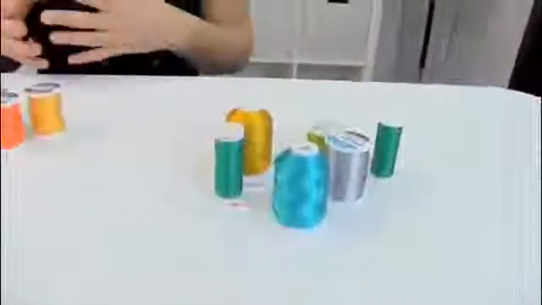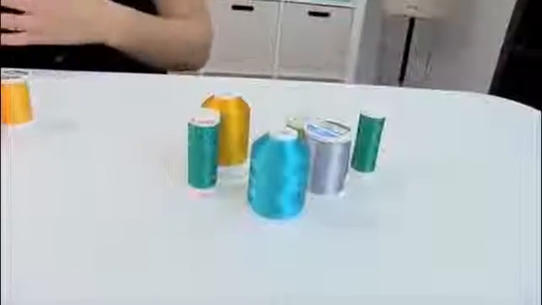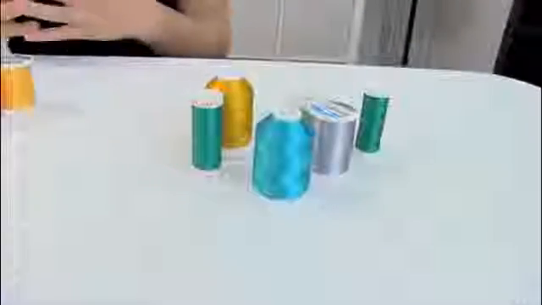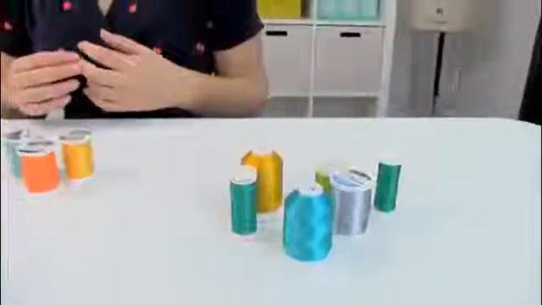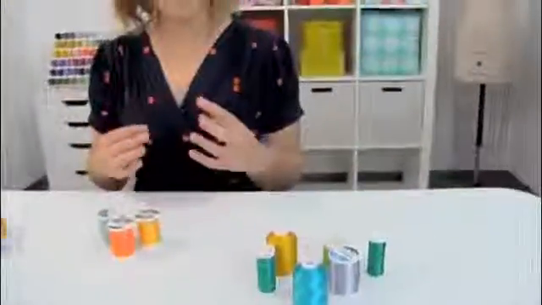So rayon thread is a plant-based fiber, and it's just as shiny and lustrous as silk, but it's stronger than silk and a little more cost-effective. It's great because it doesn't really fray or shrink or stretch in the ways that cotton or polyester will. But really the biggest thing is that it's just shiny and pretty. So if you want a really lustrous, beautiful, finished project that has a sheen to it, then you want to pick rayon.